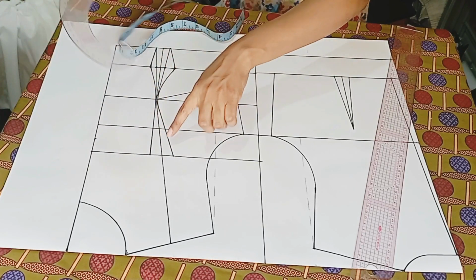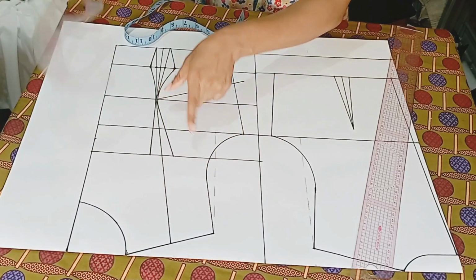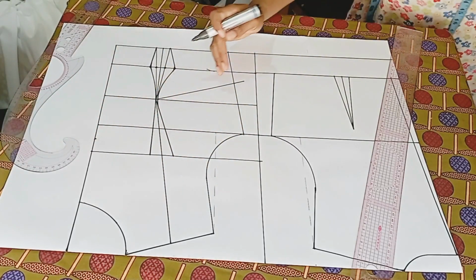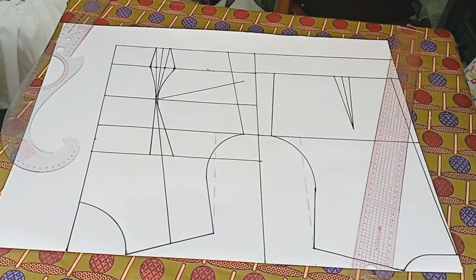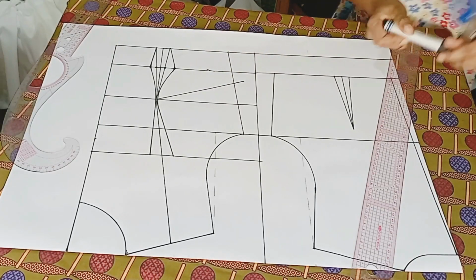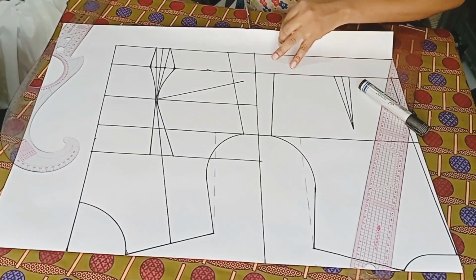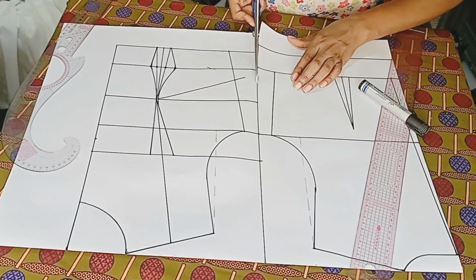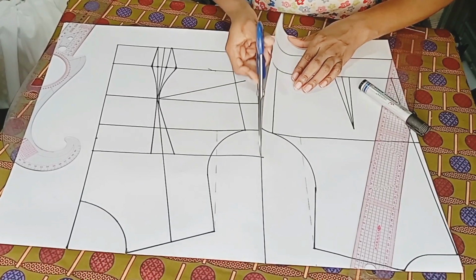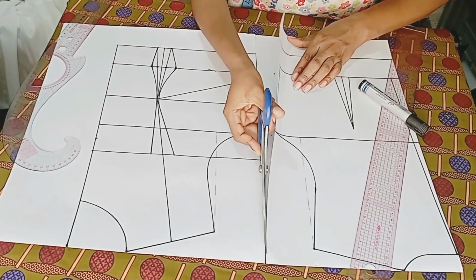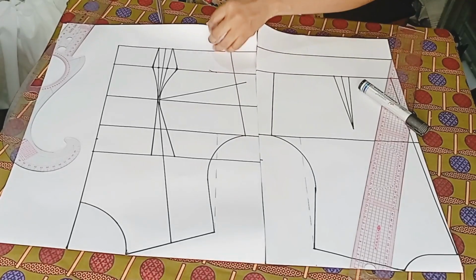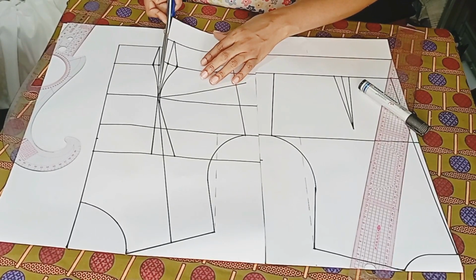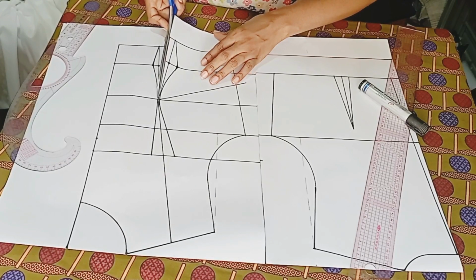line to match up, so that when you close this place, when you are joining, when you're sewing the panels together, they can match up. So you have to cut this out first. You have to cut this out first, like this, just like I'm doing. Okay, I'll just come on that leg and just cut it straight to this point.